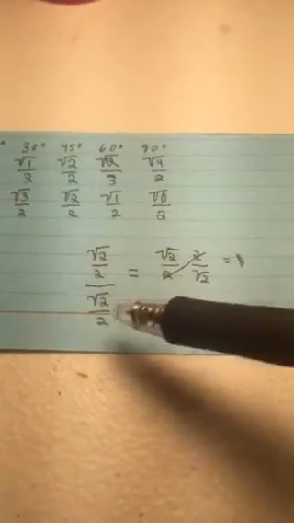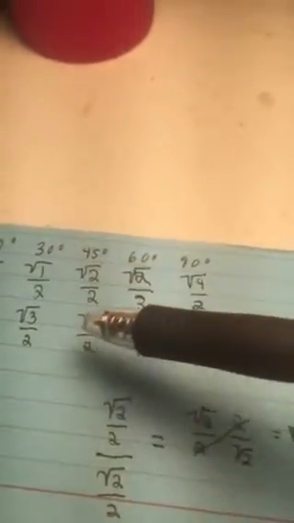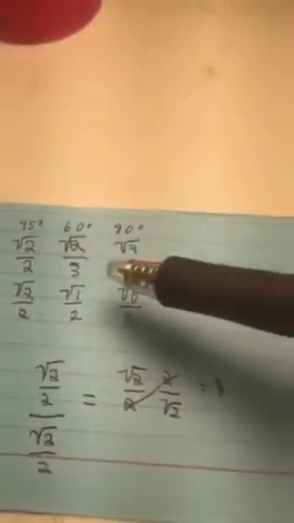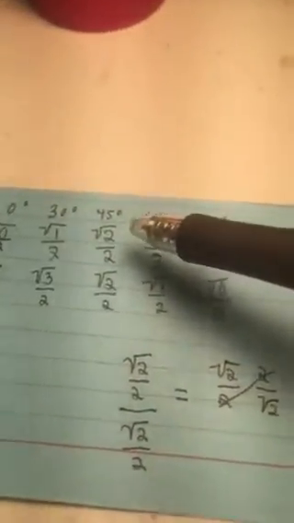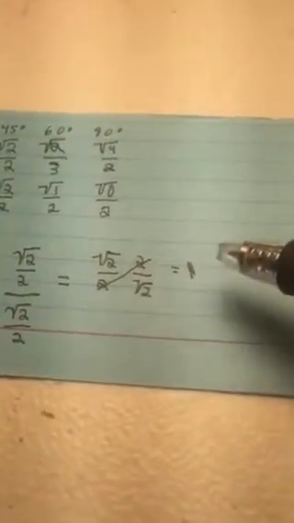If you want the tangent of any of these values, say 45 degrees, well, tangent would be the top value over the bottom value here if it's sine over cosine. So in this case, for tangent of 45 degrees, it'd be square root of 2 over 2 over square root of 2 over 2, which, if you know your fraction rules, works out to 1. So that's the way this works.